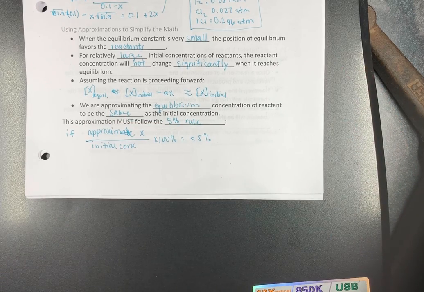If it's 5% or more, you have to go back and do it the long math way. We try not to do that. We're lazy for good reason.